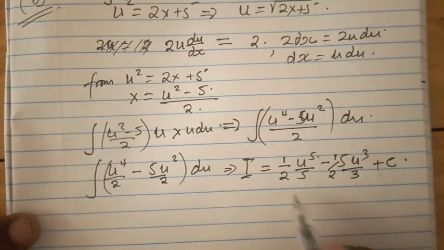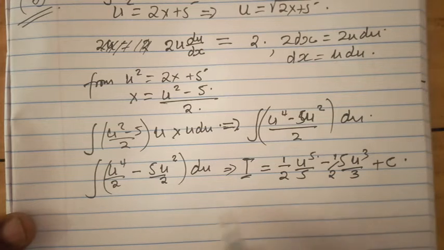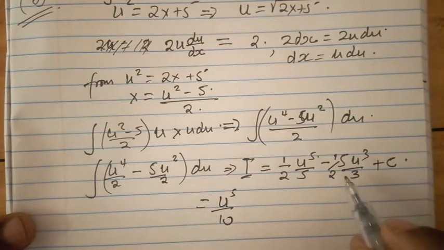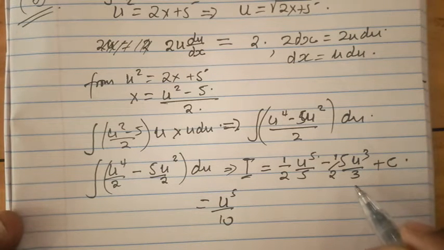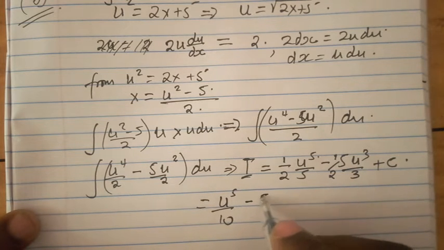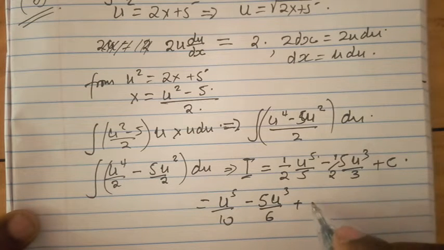When we clean this up a little, we are going to have u raised to power 5 over 10 minus 5 u raised to power 3 over 6, plus c.